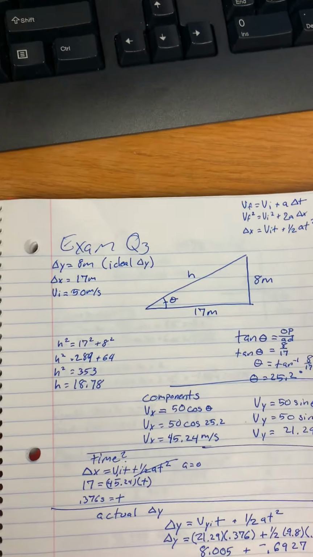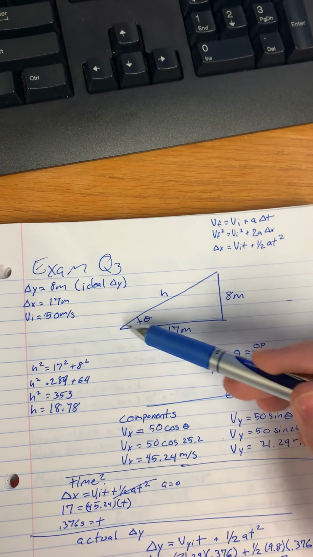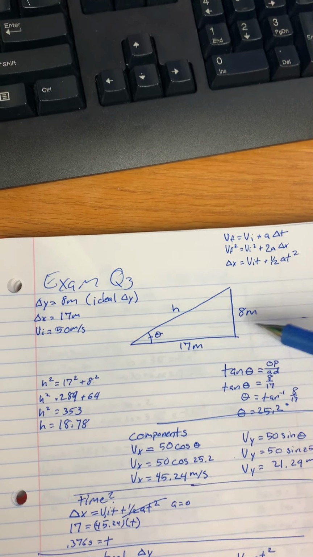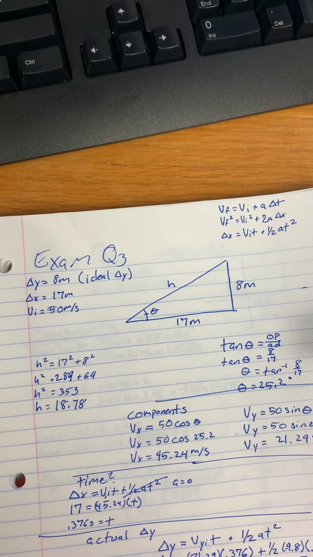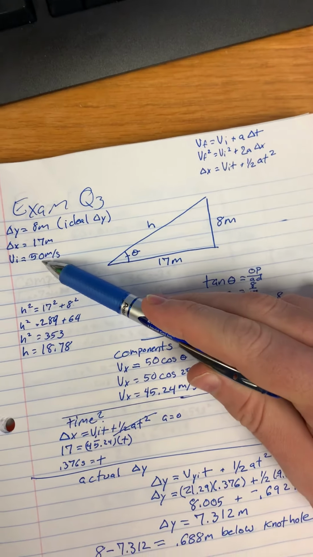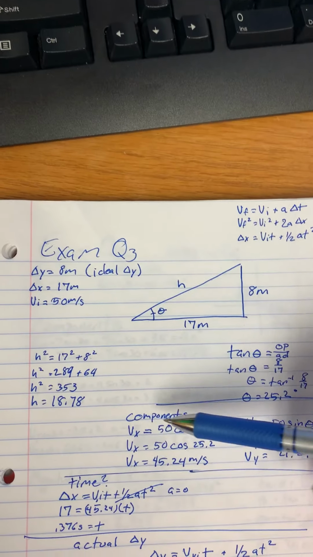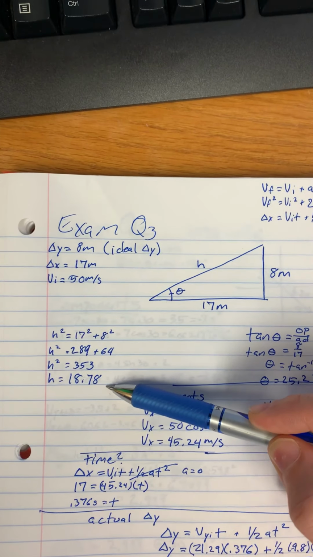We're given the delta y and the delta x, which are the length from the tree, which is 17 meters, and the height of the knot hole, which is 8 meters. And then the velocity that the paintball is shot from the paintball gun. Then I calculated the length of the hypotenuse, but we didn't really need that.